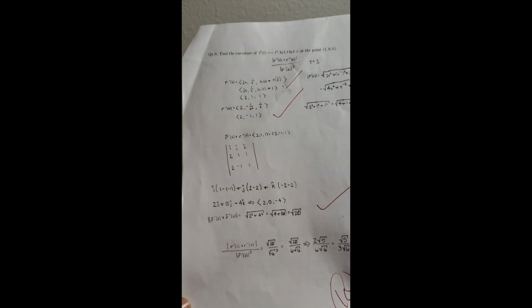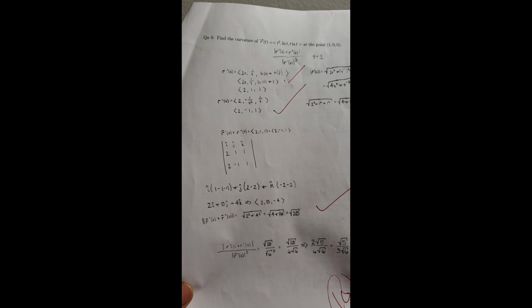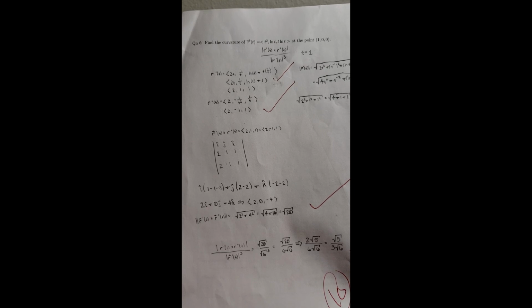So first is finding out what our r prime is, which is simply 2t for x, 1 over t for y, and ln of t plus t times 1 over t, which is equal to ln t plus 1, for z. The reason is that we took the derivative by the product rule: the derivative of the first times the second plus the derivative of the second times the first. Inputting that our t value is equal to 1, we got our first vector, 2, 1, and 1.